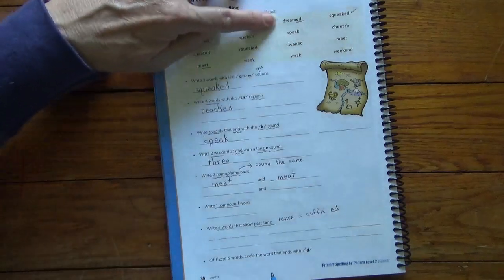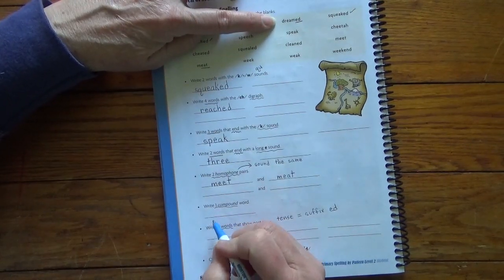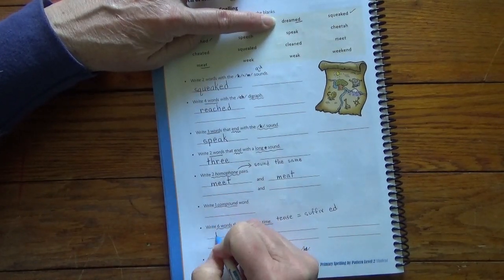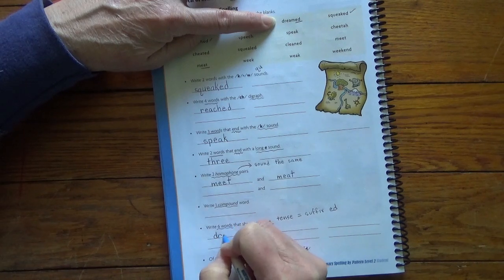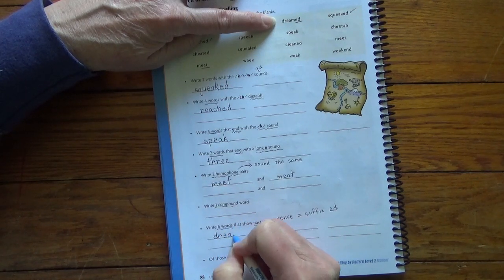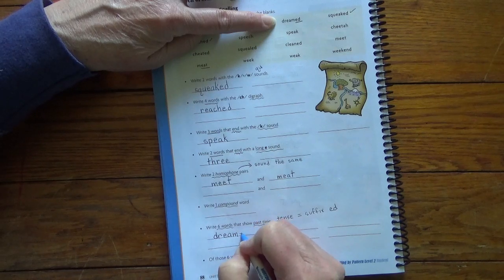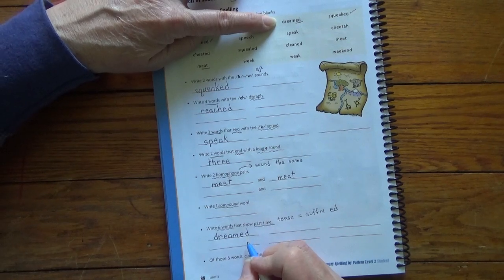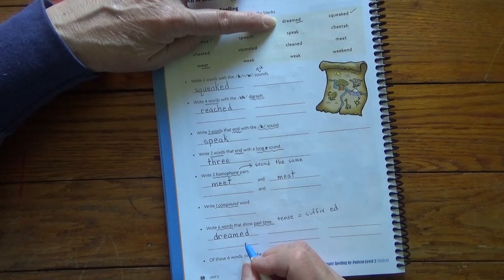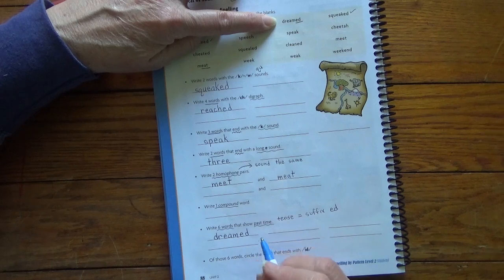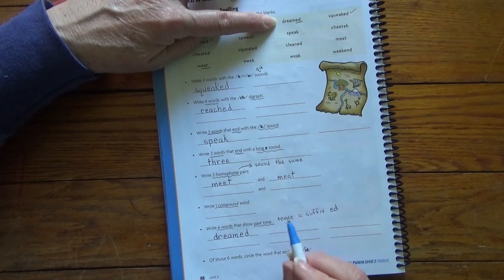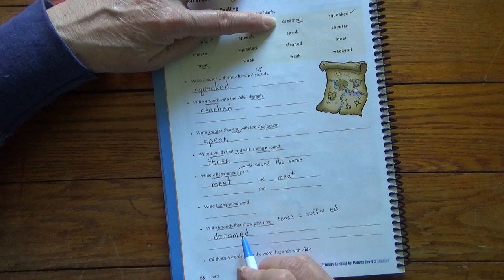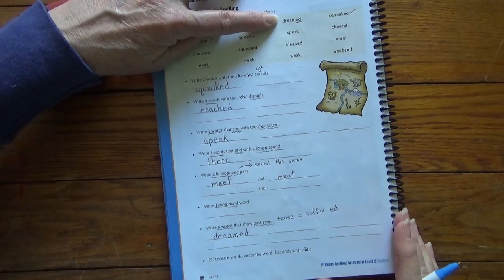So I'm just going to use my finger. Dreamed. See it, say it, hear it, write it. D-R-E-A-M, suffix E-D, dreamed. Remember, a suffix ed can make 3 sounds. D, t, id. Makes the D sound, the T sound, and the id sound. I found one of them. You have to find 5. All right.